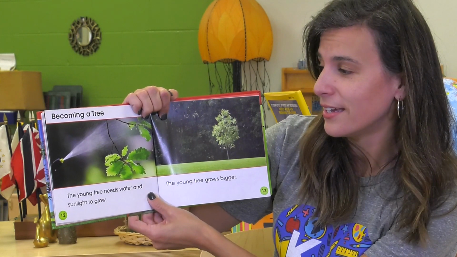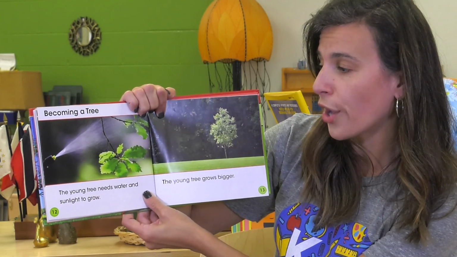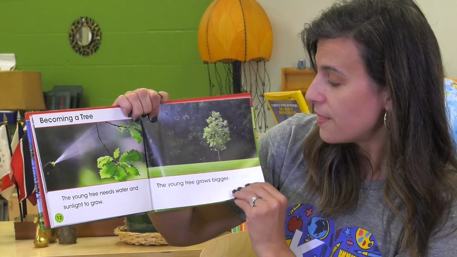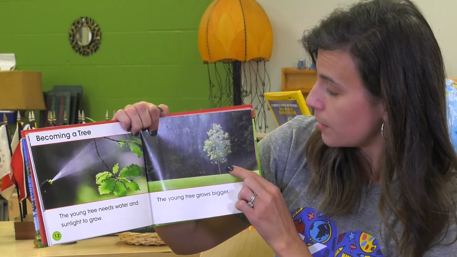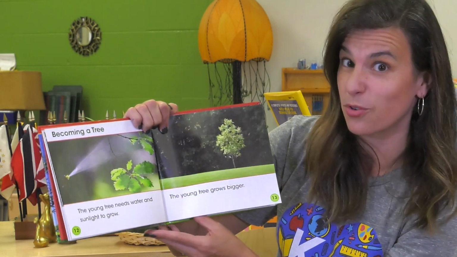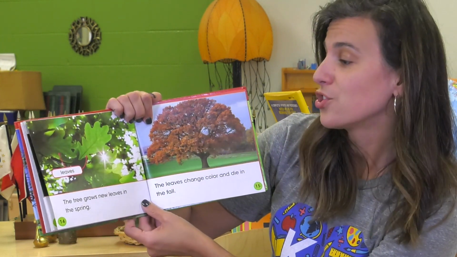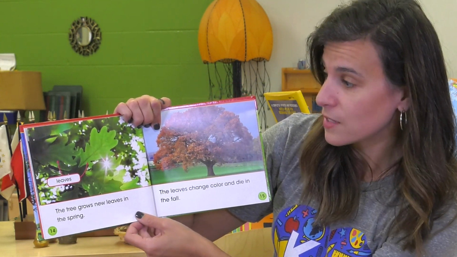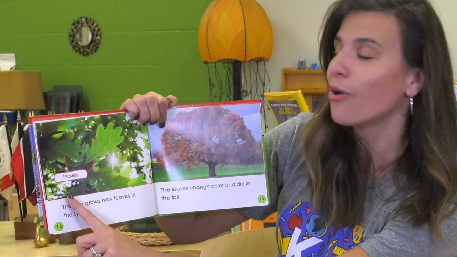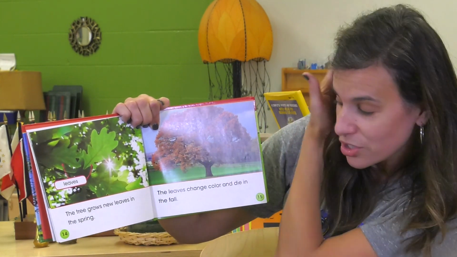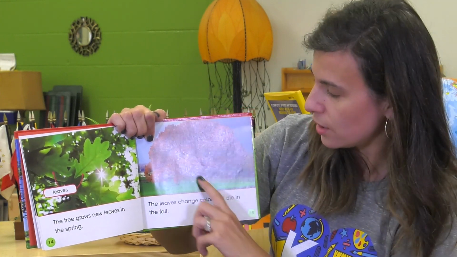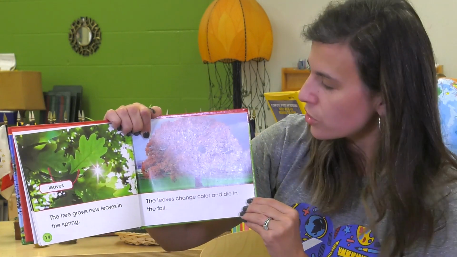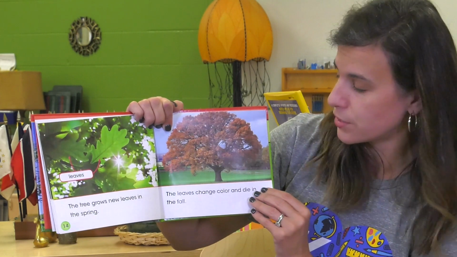Becoming a tree. The young tree needs water and sunlight to grow. The young tree grows bigger. Here it's growing a little bit bigger. It's going to keep growing. The tree grows new leaves in the spring. Here's another label. The leaves change color and die in the fall. See the leaves, they're turning a brown, orangish color. They're going to fall off soon.